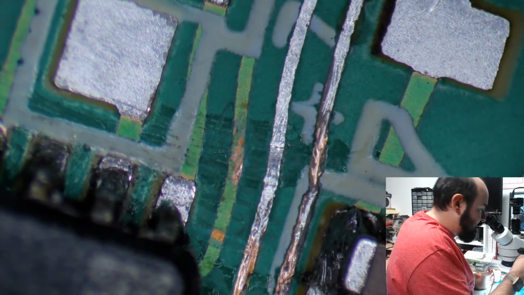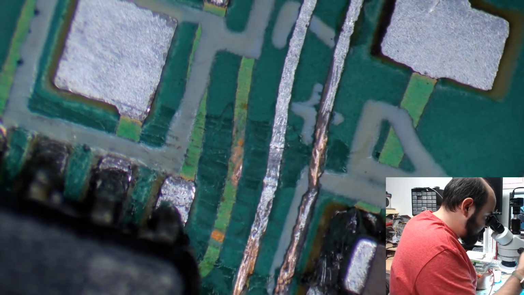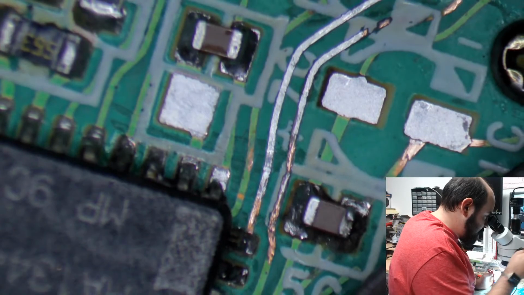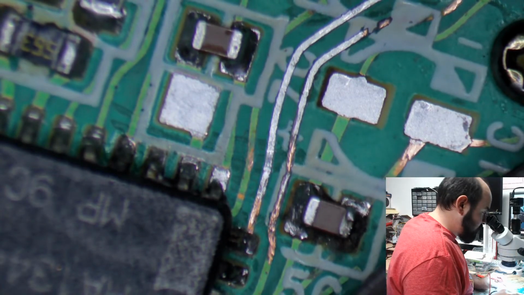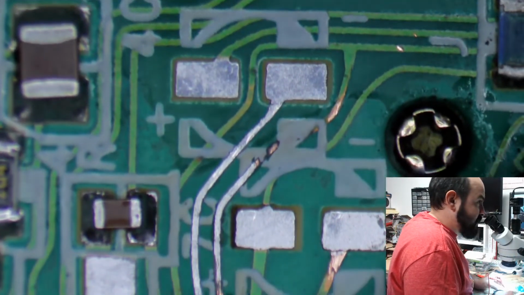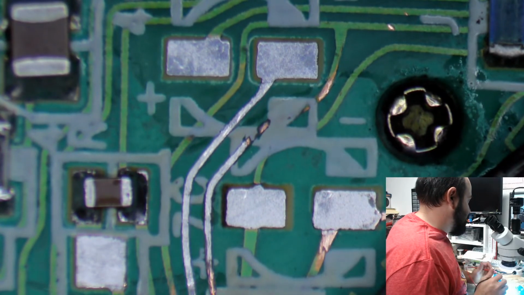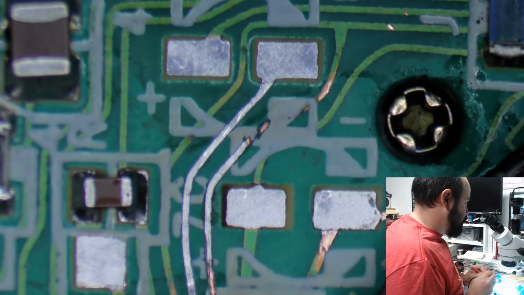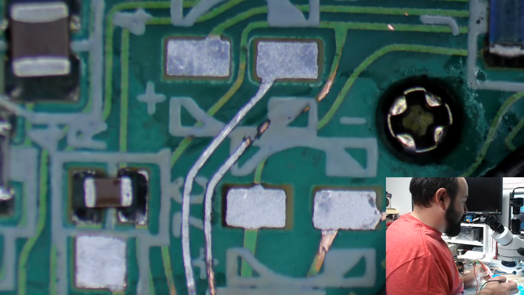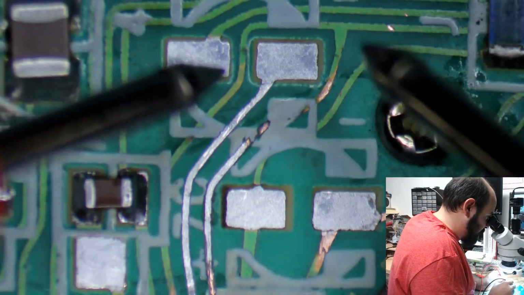I'm going to zoom out a little bit here. And we can see if these traces are actually making a link here. Bruce! Yeah, he's probably still sleeping. It's a little early for him.